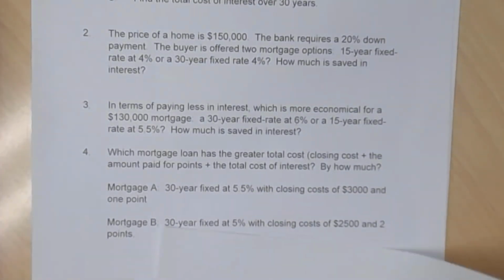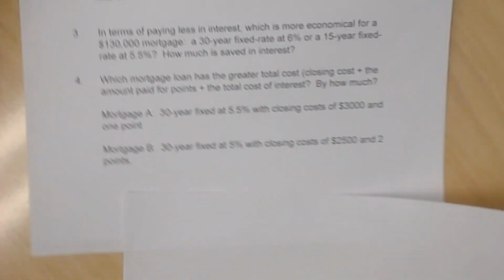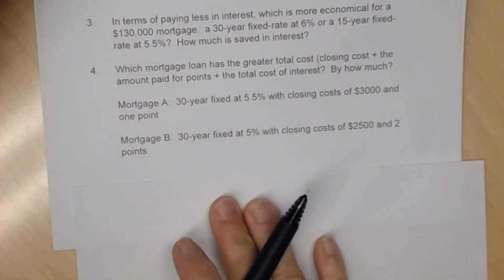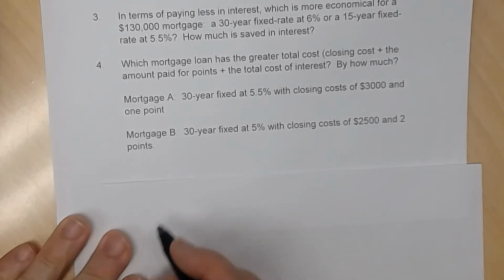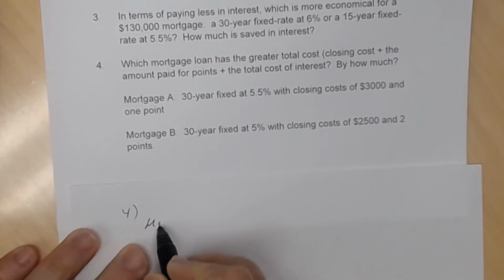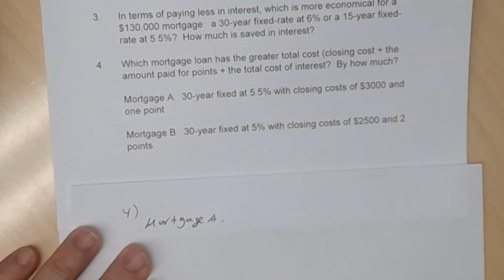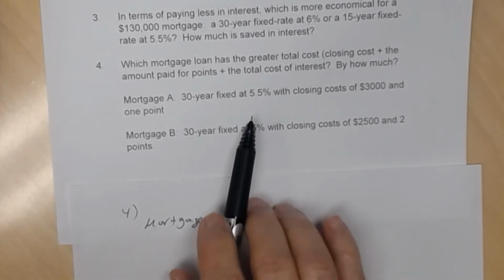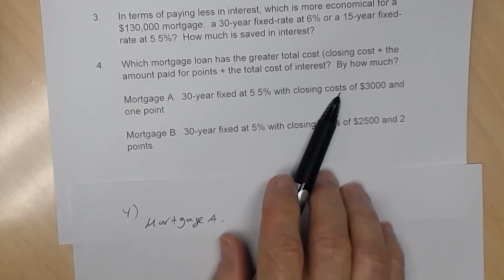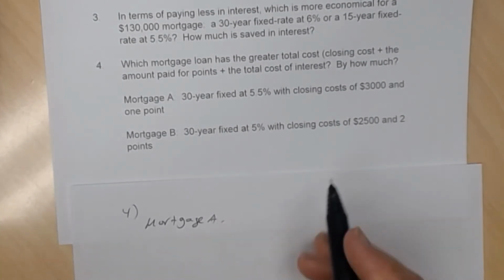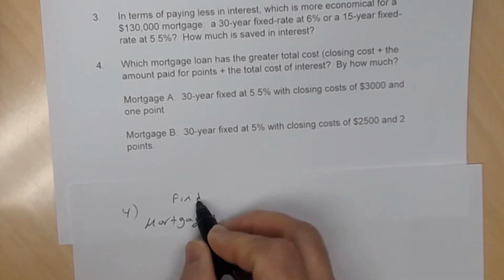We have mortgage A and mortgage B. All right, so mortgage A. Let's go ahead and find the monthly payment.